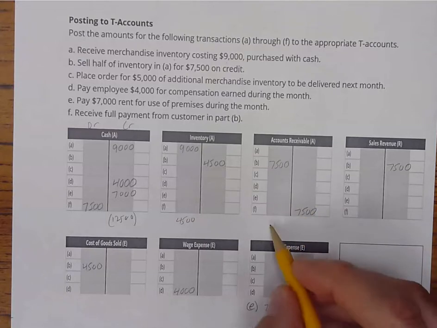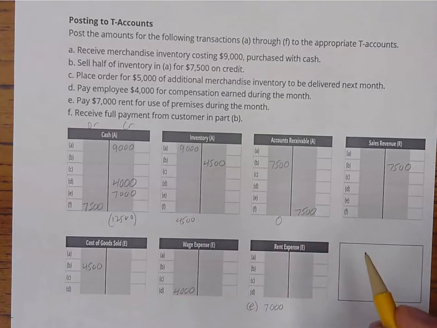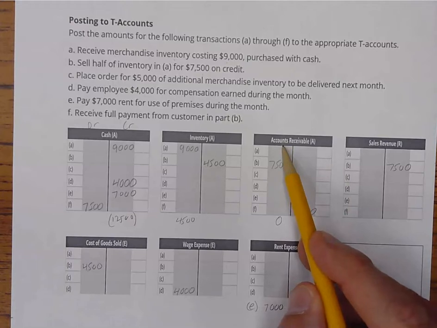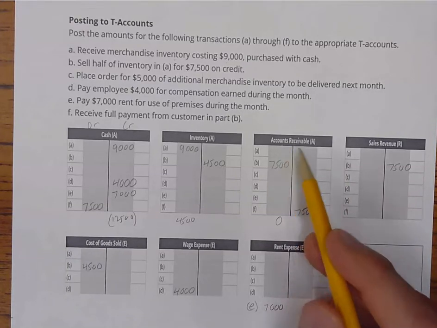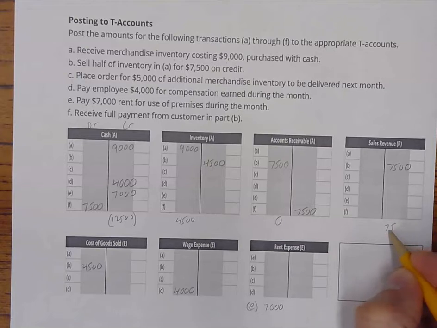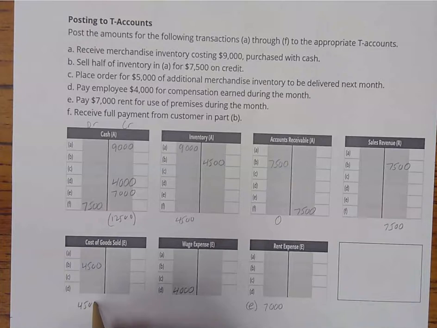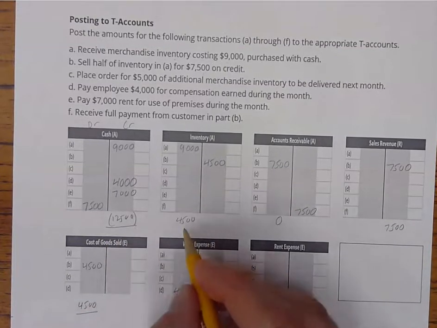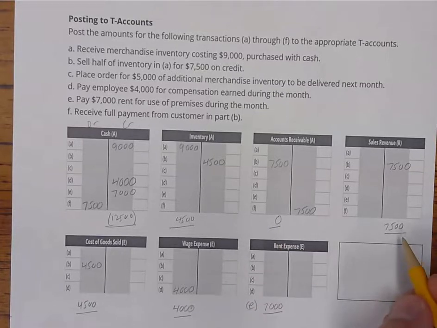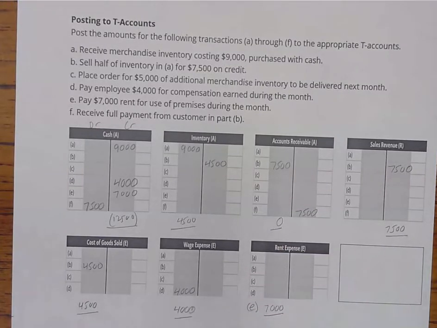Accounts receivable would offset, so we would put a 0 here, and we would do that on the left side because the debit side is the normal balance for accounts receivable. Sales revenue, $7,500. That's a normal balance for revenue. Cost of goods sold is just the $4,500. Wages expense is the $4,000. We only had the one transaction, and then $7,000. We'll just underline these figures right quick. And that is a brief glimpse into what we call T accounts.